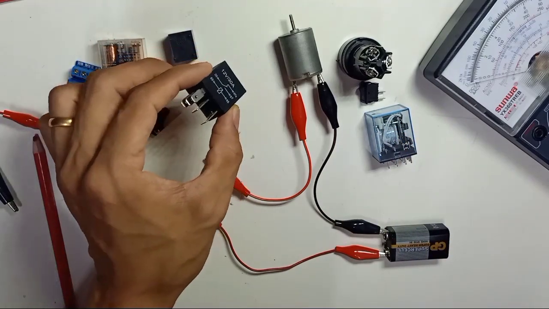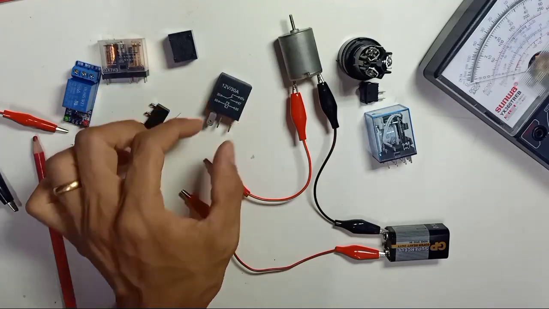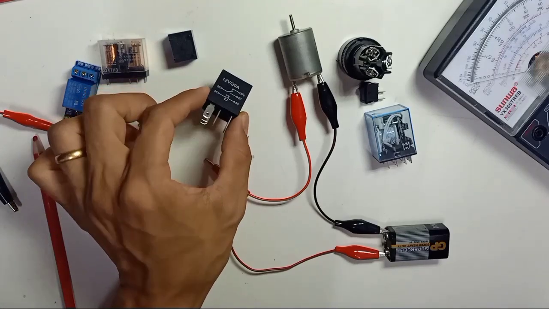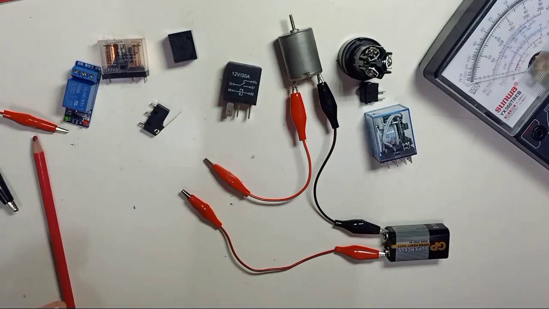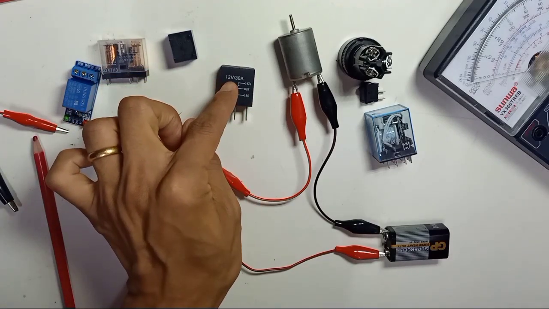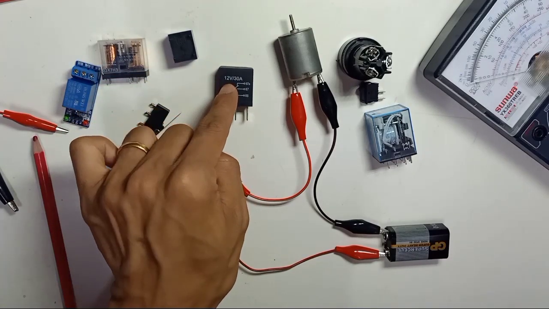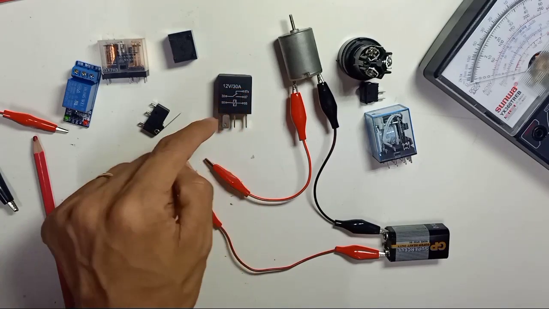But this relay is normally used for auto, which means car. They call it mostly the car relay. This car relay has a 12 volt coil. Do you see the 12V, and this is 30 ampere for the current.